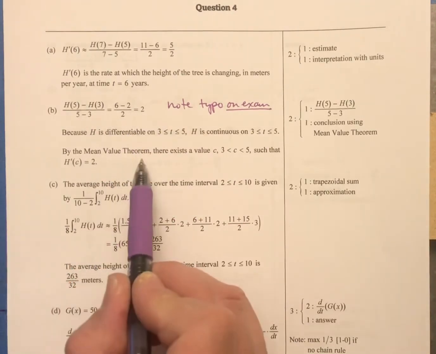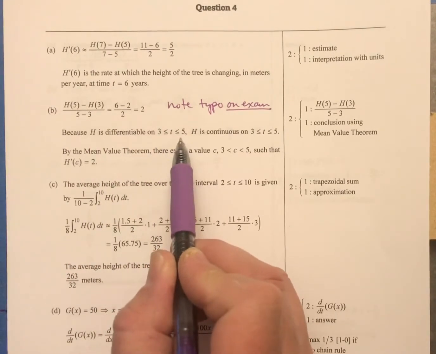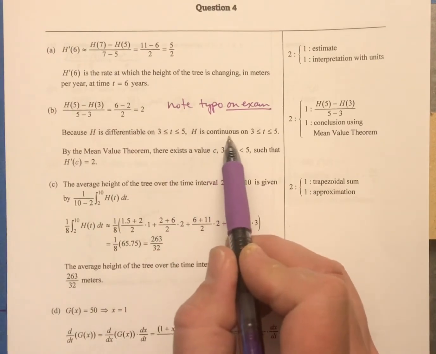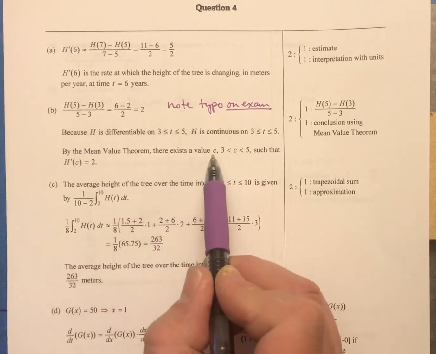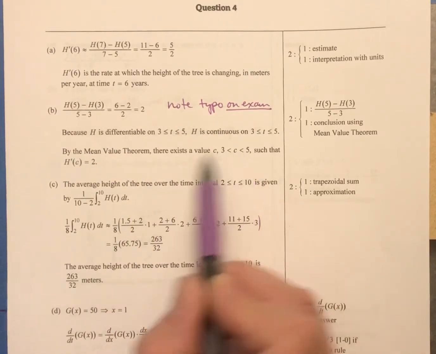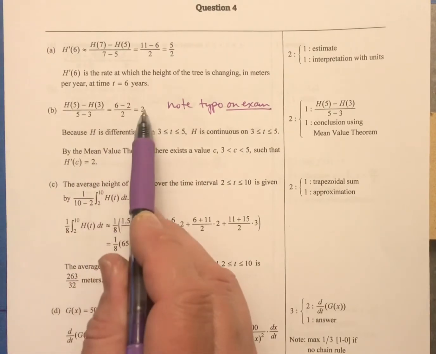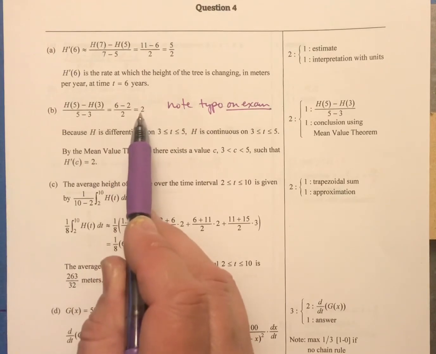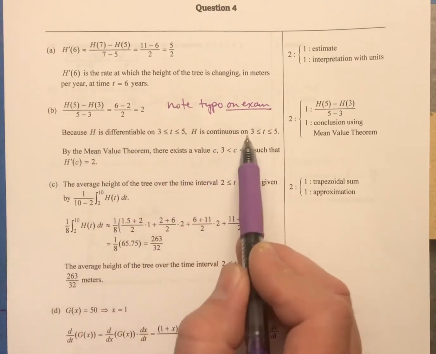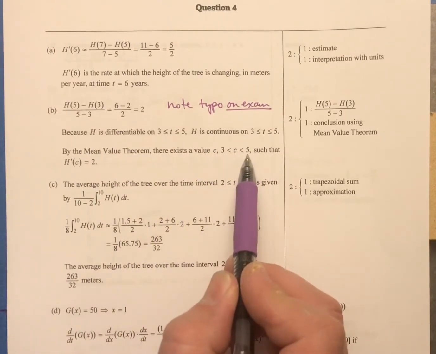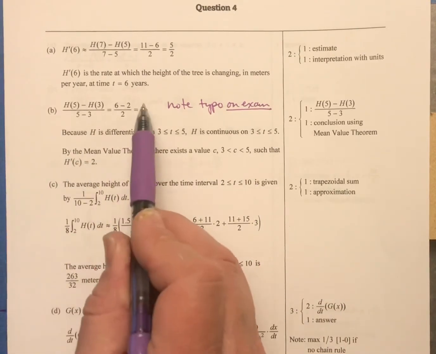And the mean value theorem states that if the function is differentiable on this interval, we also know it's continuous, then by the mean value theorem, there is going to be a value on that interval where the instantaneous rate of change is equal to the average rate of change that you calculated here. So this mean value theorem, very, very important. Differentiable, continuous, there's going to be a value on that interval where the instantaneous is equal to the average rate of change.